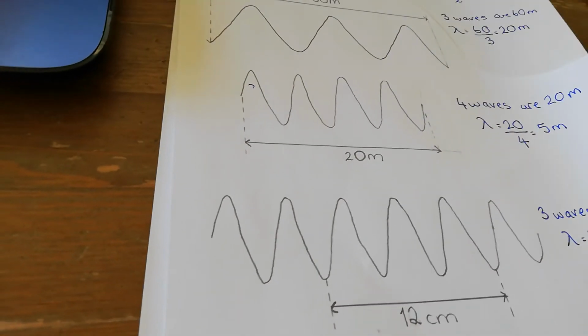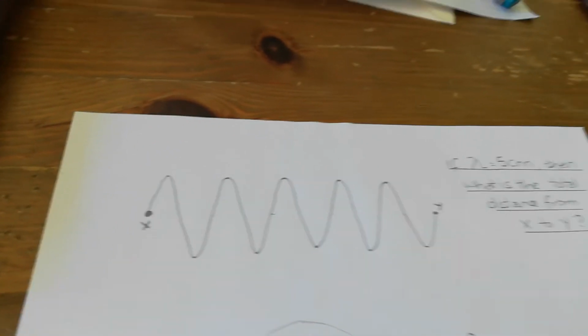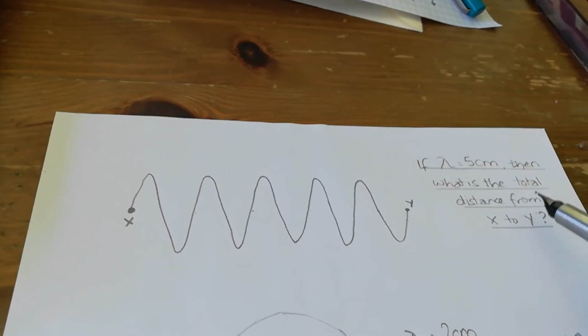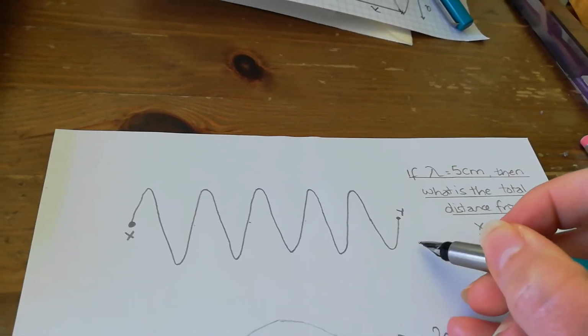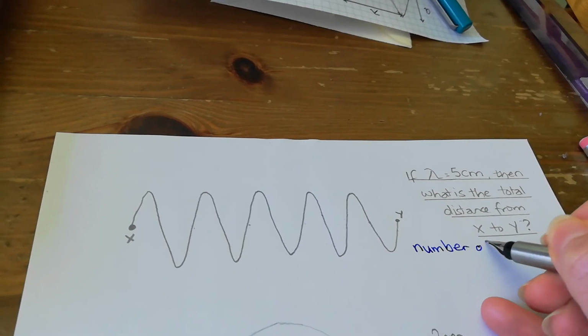Now, sometimes questions are slightly different from that. And instead of asking you for the wavelength, it gives you the wavelength. So here the wavelength is 5 centimeters. What is the total distance from X to Y? Well, now we need to know the number of waves. So can you count them?